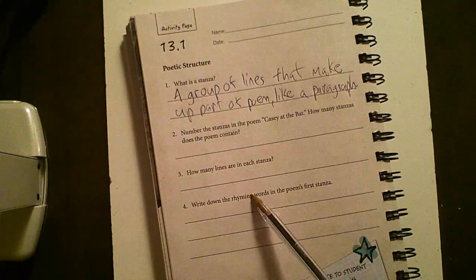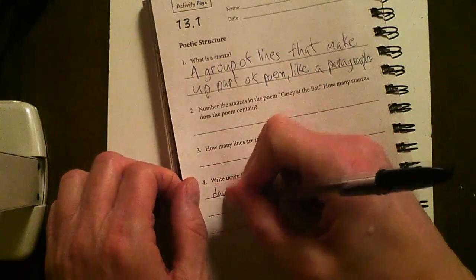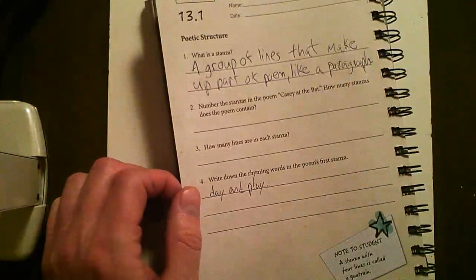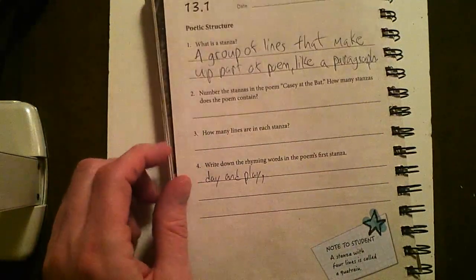And then write down the rhyming words in the poem's first stanza. So if you go back to that first stanza, you're going to find that there are rhyming words, all right? And so write them in pairs. For example, like one is day and play. So I would just write them down like this, just write day and play. And then I'll leave it up to you to write the other rhyming words, okay? So I told you I wouldn't give you answers, but I gave you part of that one. So, okay, answer these questions here, then let's look over here.